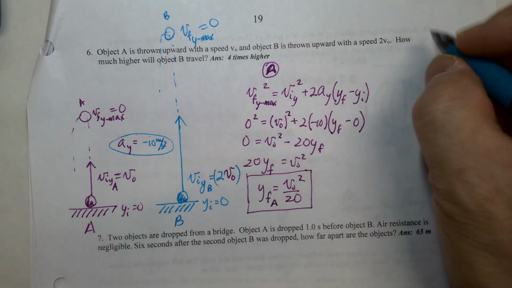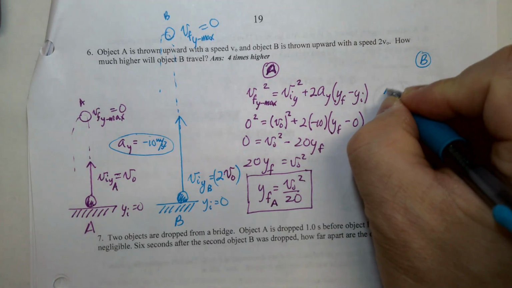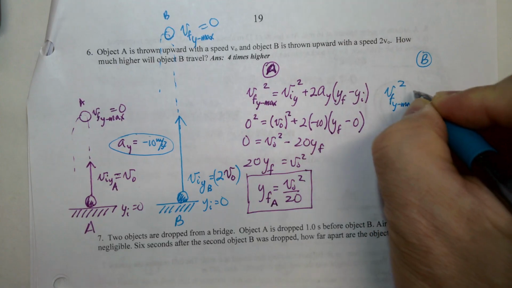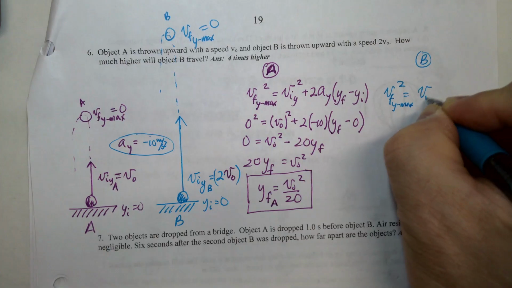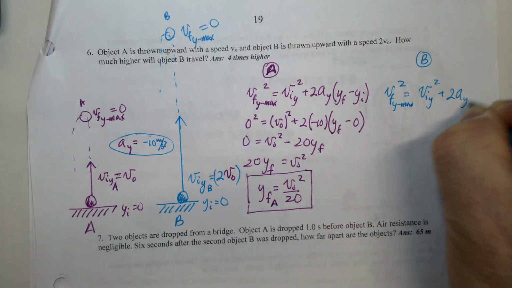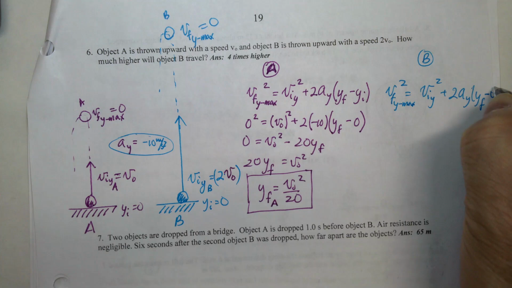Well, let's take a look at what happens to ball B. Same thing. v final y max squared is equal to v initial y squared plus 2 a sub y times y final minus y initial.